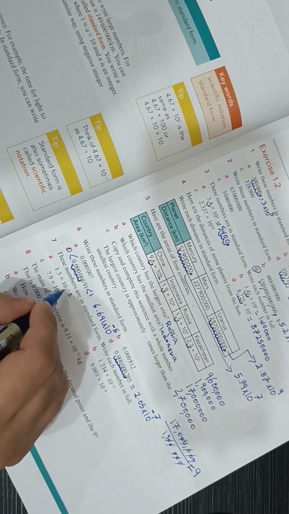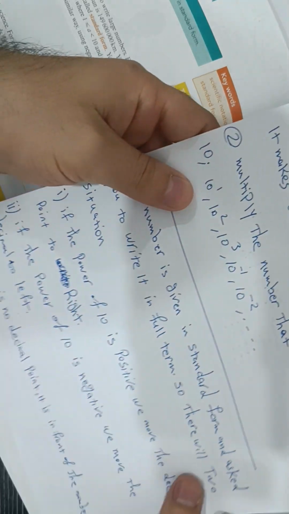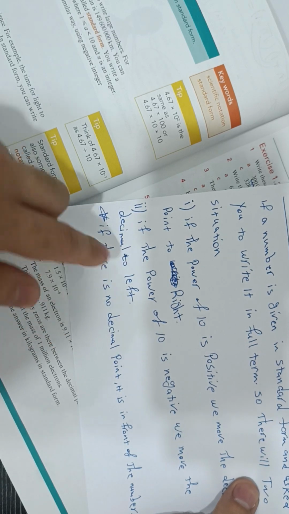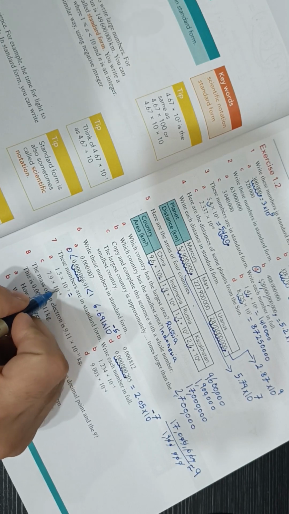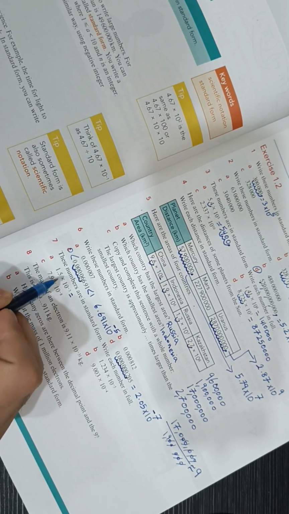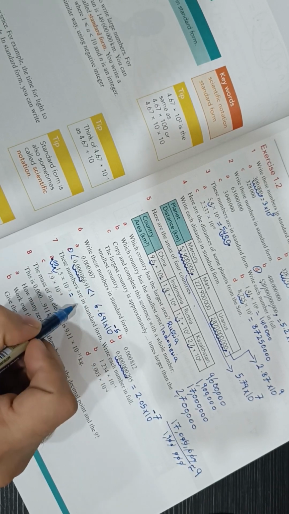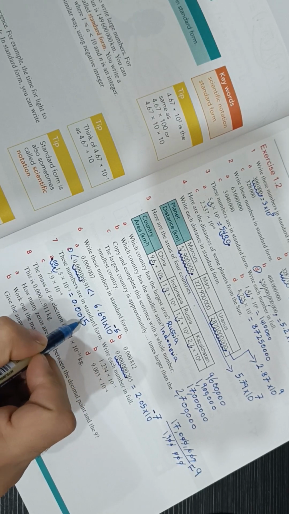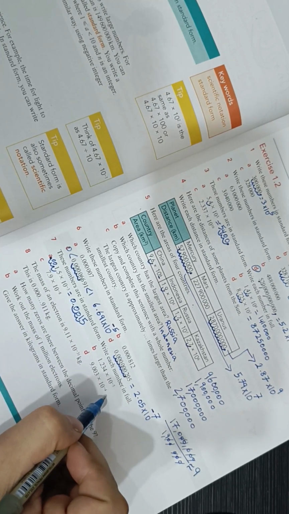So 1.5 times 10 to the power of negative 3. Whenever the power of 10 is negative, we move the decimal to the left. How many places? It depends on the exponent. So here the exponent is negative 3. Alright, so we need to move the decimal point 3 places to the left. 1, and we need to add 2 zeros. 1, 2. So it's going to come here. So the number is going to become 0.0015. From here, it came to here. 1, 2, 3.